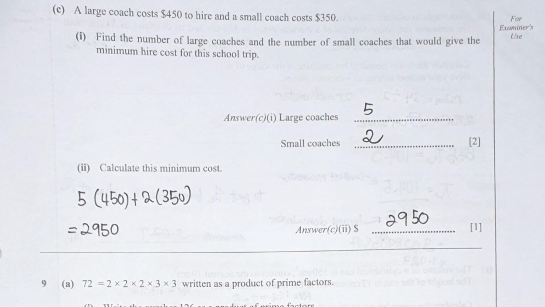Section C, number 1, find the number of large coaches and number of small coaches that would give the minimum hire cost for this school trip. It will be 5, 2, and the total cost will amount to 2,950.